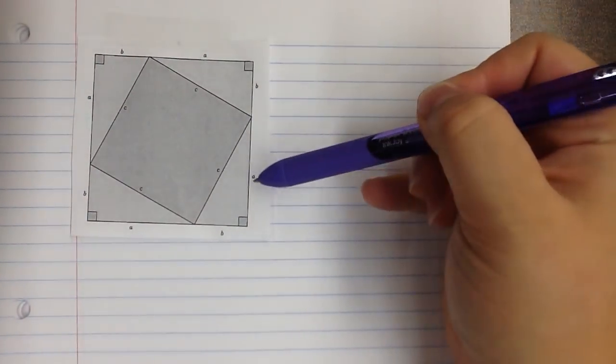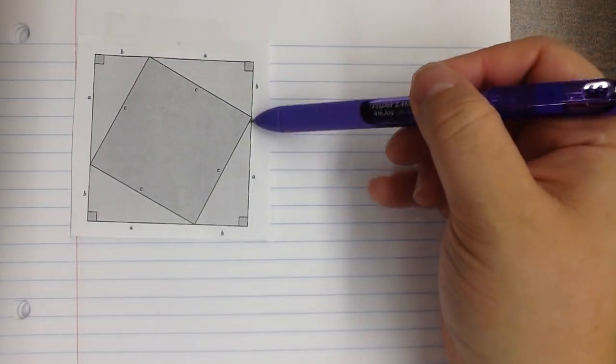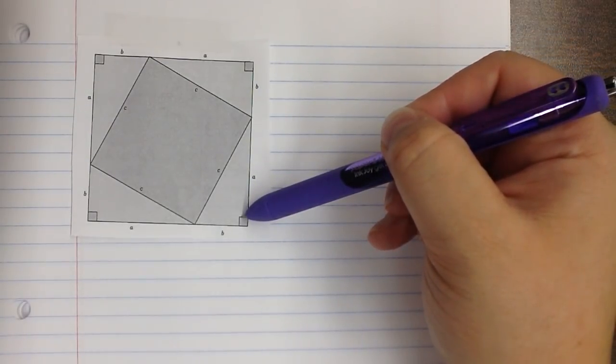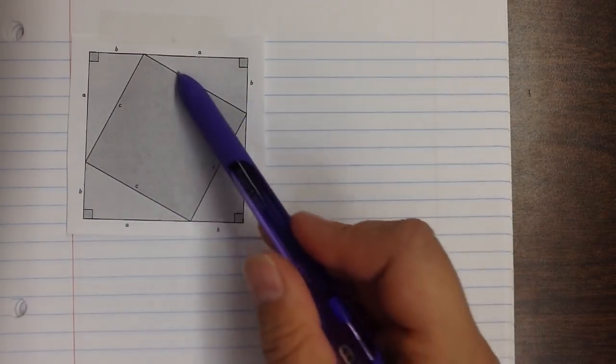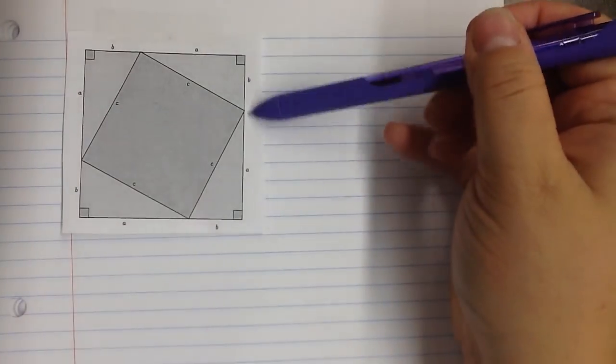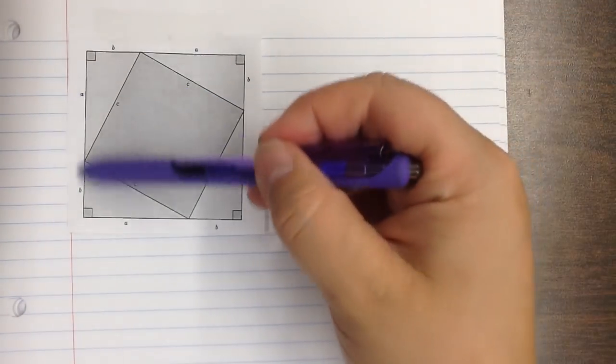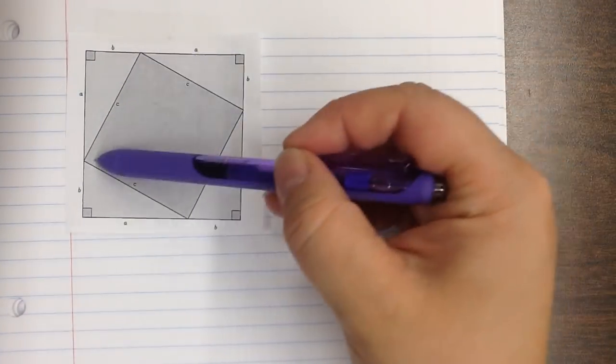The outside square has a length of A plus B. So this just means that this plus this equals the length. Okay. And the inside square has a length of C. On a square, all the sides are equal. So A plus B, A plus B, A plus B, A plus B, C, C, C, C.